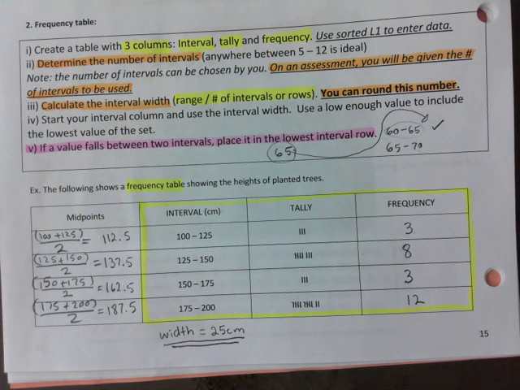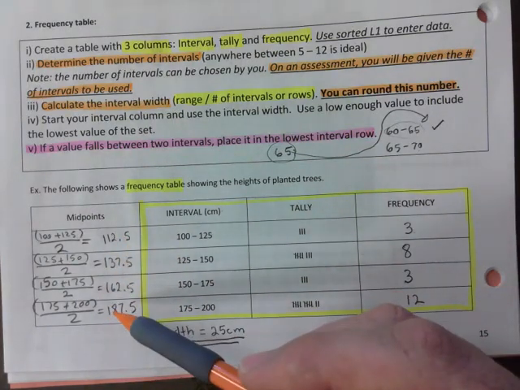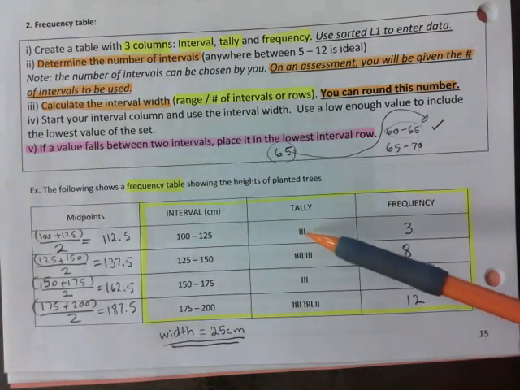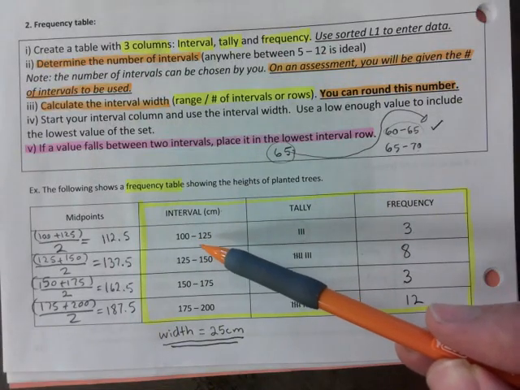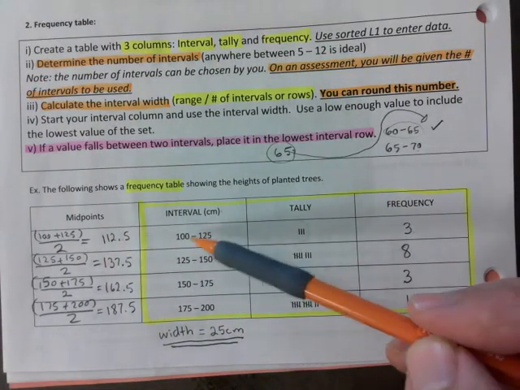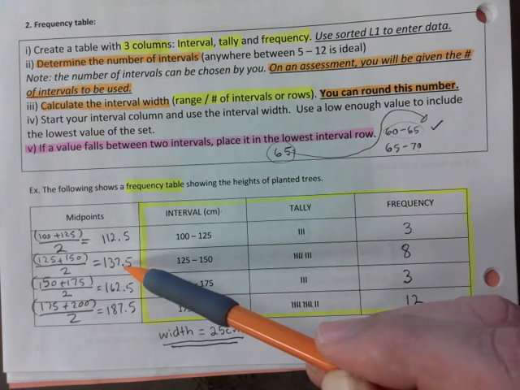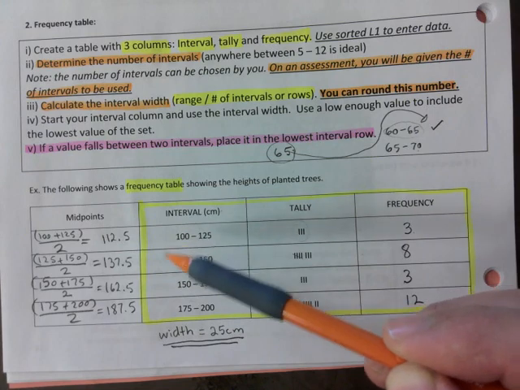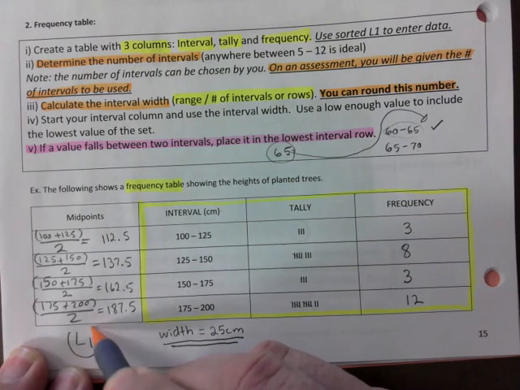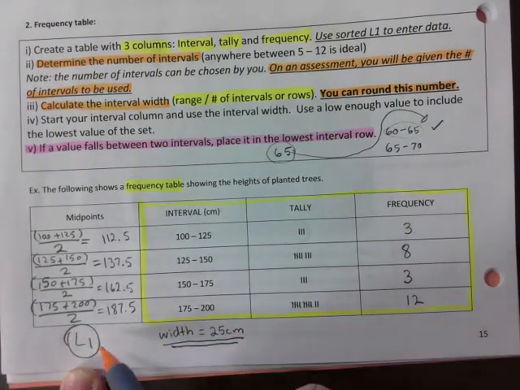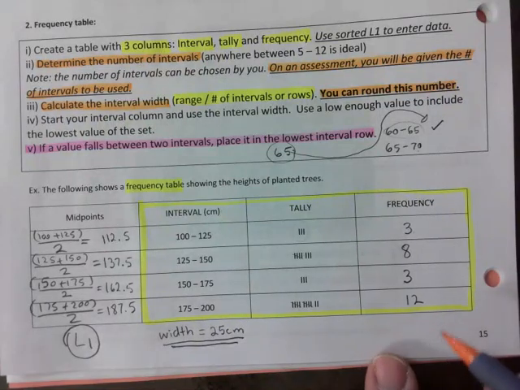But I need you to understand that the midpoints, I just added that column. That's not part of the frequency table. Why are we finding the midpoints, you might ask? Because we don't know these three plants, for example, that fell in this interval, we don't know the exact height. So we're trying to find an average height for plants that are in here. Then we're trying to find an average height for plants that are in this category and so forth. So this goes into L1. And this at the very end here, the frequency goes into L2.